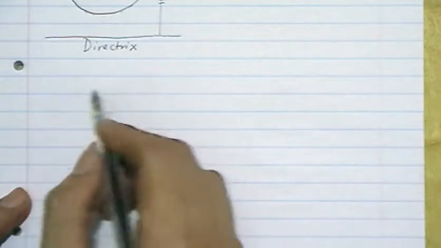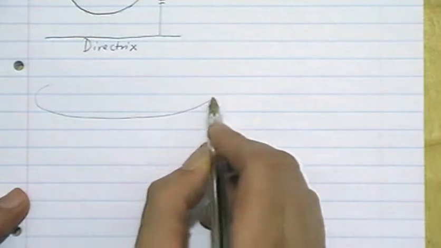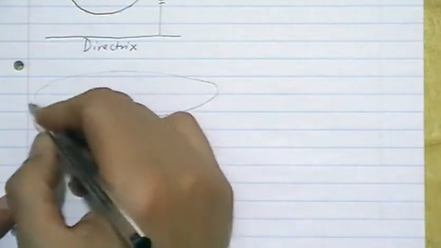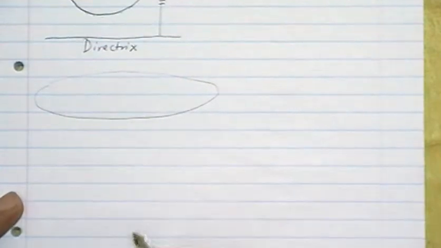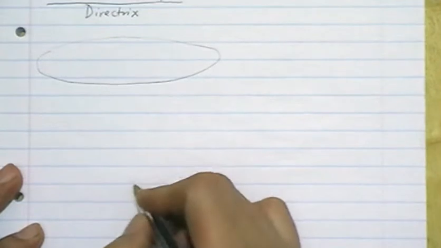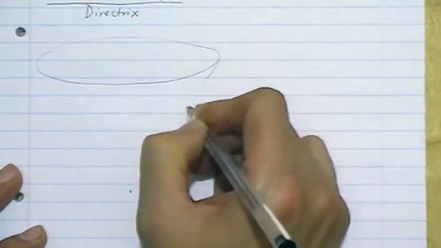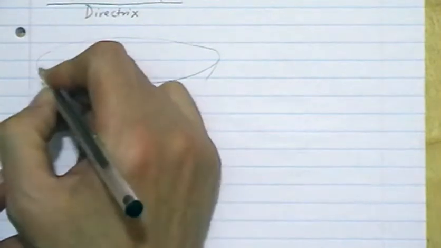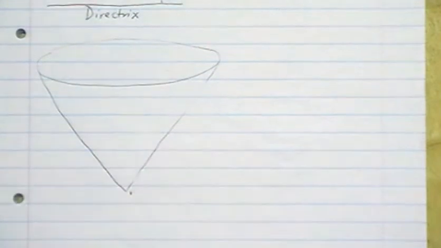Let me draw it here. That's a right circular cone.